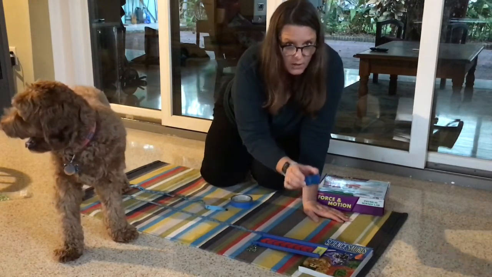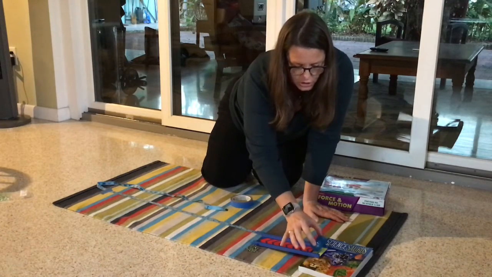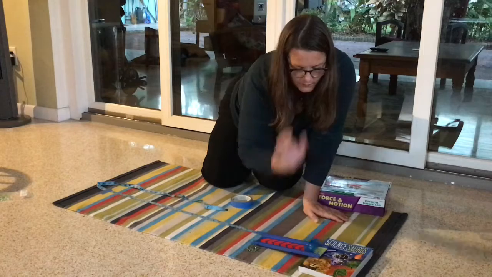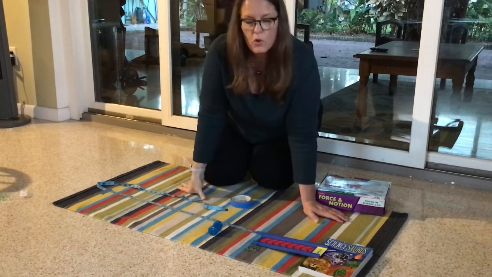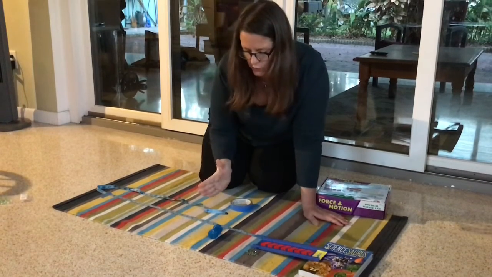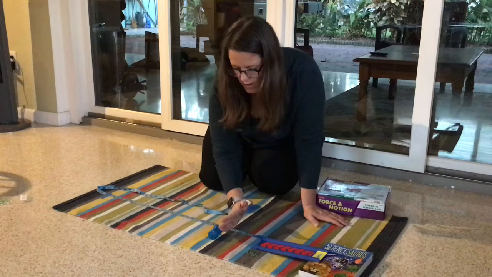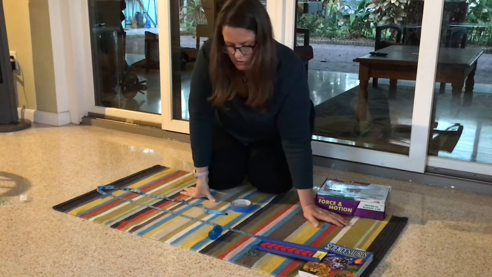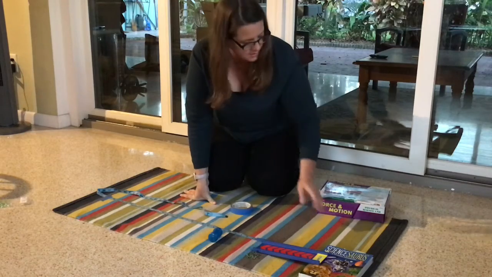There you go. So I'm going to put it at the top. Now, for every trial, make sure you always start it at the same spot, and you don't push it, you just let go. And then I'm going to measure where it stopped. You need to decide if you want to measure it at the front or at the back. Whichever place you decide to take your measurement from, just always do it from the same place.